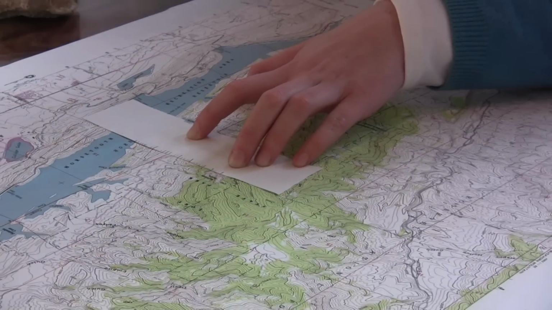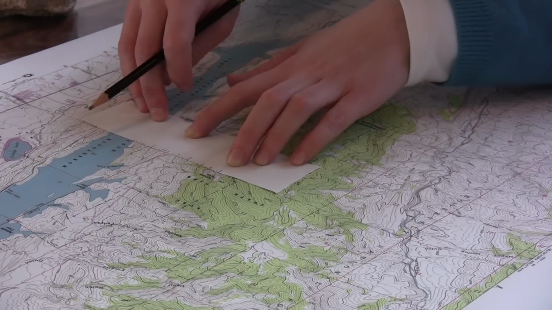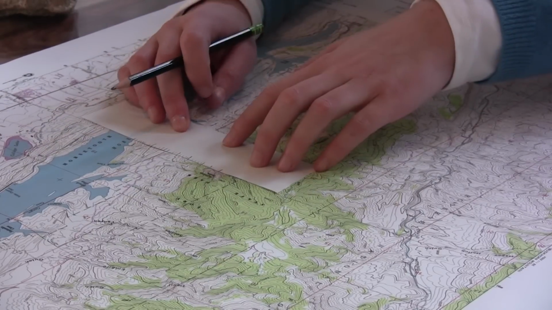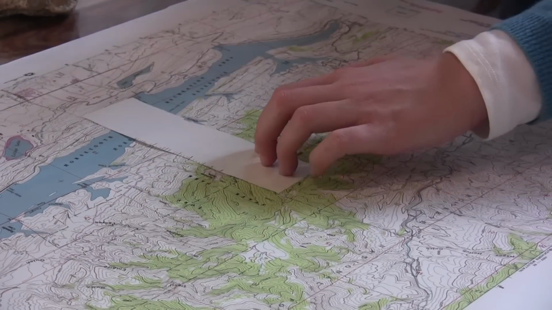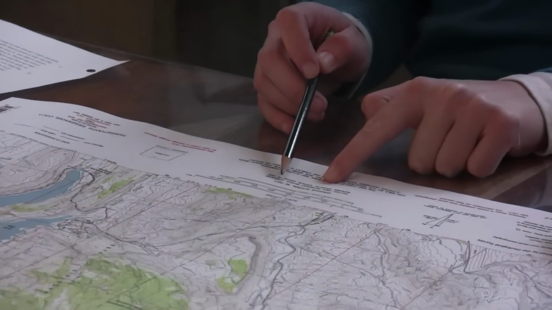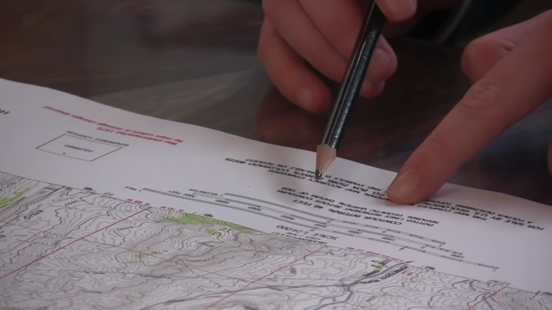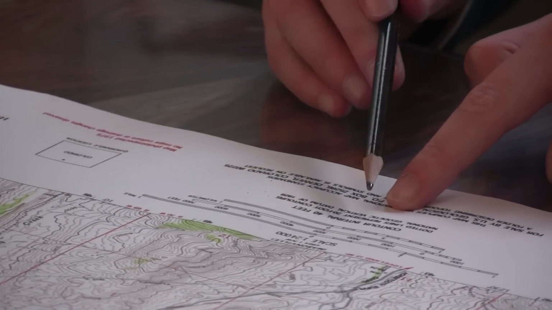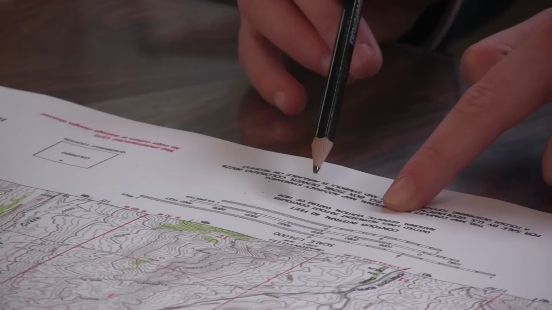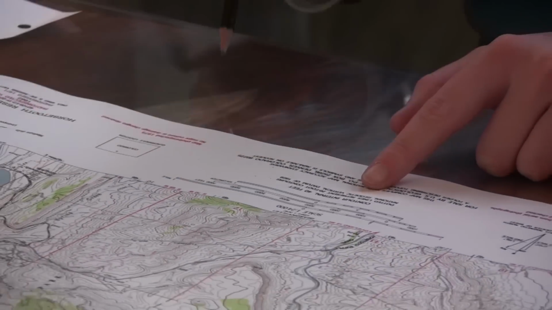So the second step is to work out the elevation of each of these contour lines. And we do that, first off, by looking at the legend of the map, which is down here. We can see that it gives us the contour interval here. The contour interval for this map is 40 feet, which means that between each contour line, there's a difference in elevation of 40 feet.